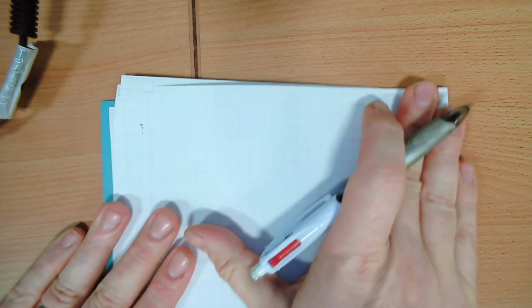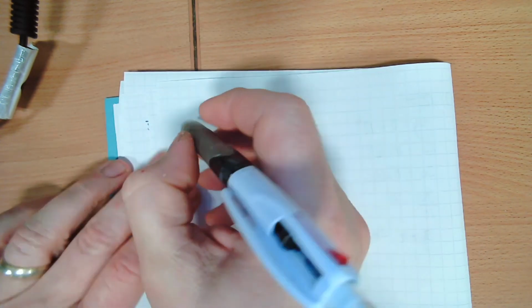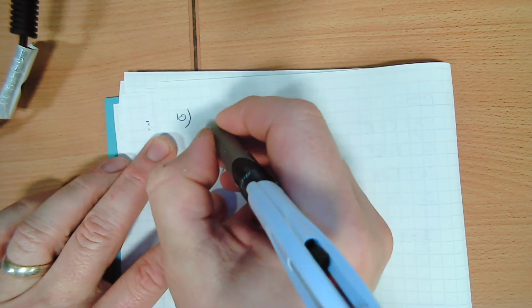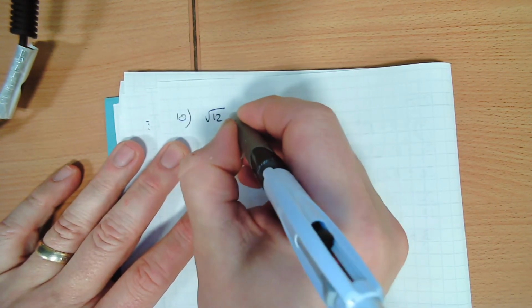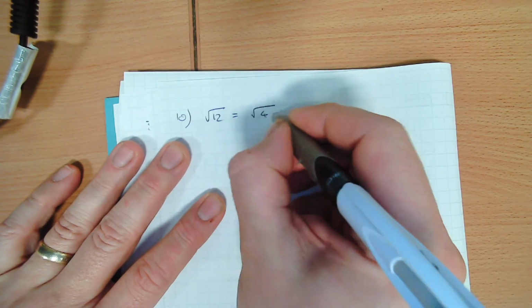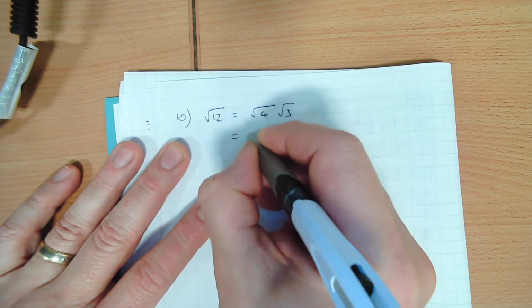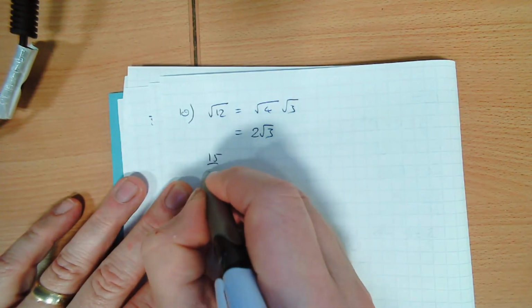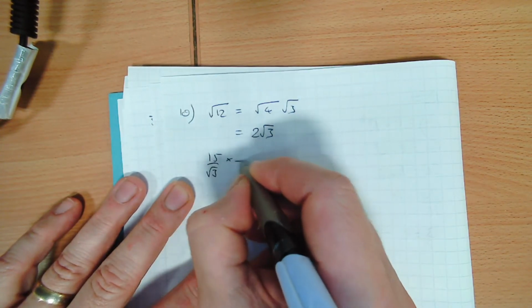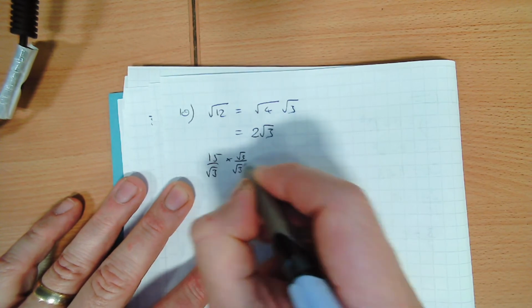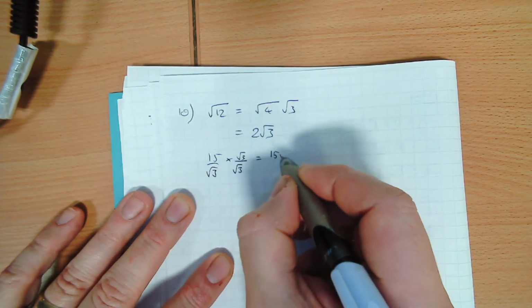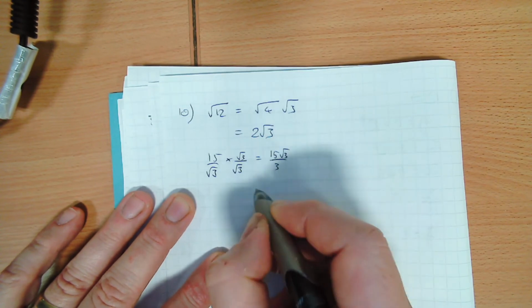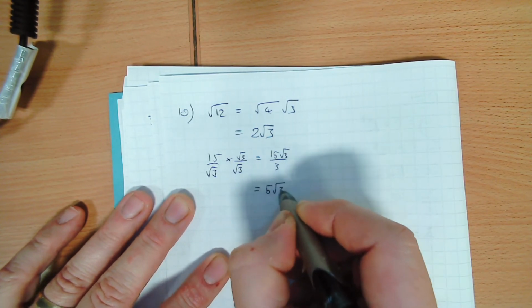Number 10, straightforward simplifying surds. Root 12 is root 4 root 3, which of course is 2 root 3. 15 over root 3, well I have to multiply top and bottom by root 3, so I get 15 root 3 over 3, which simplifies to 5 root 3.